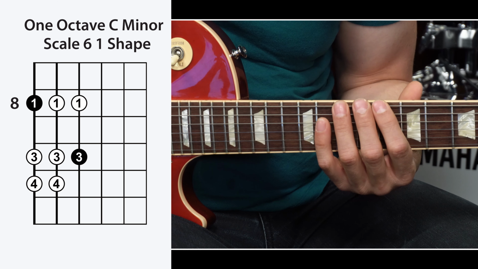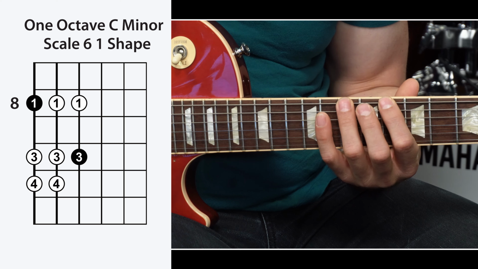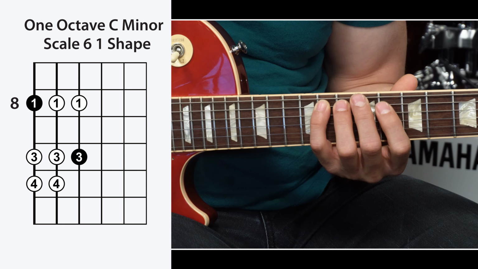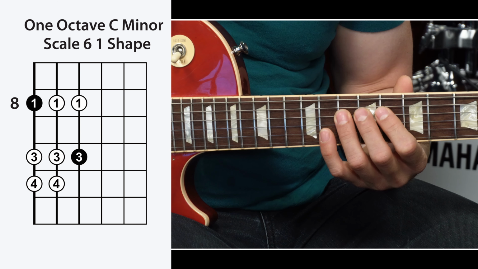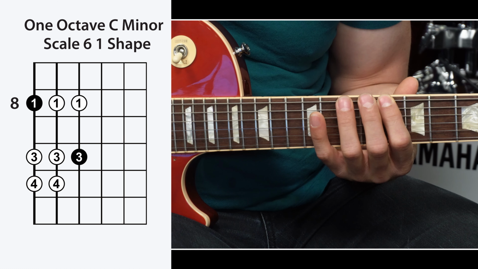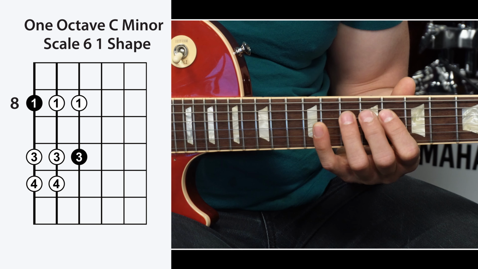And again, you can think about this starting from the 1 and modifying the notes in the major scale. So 1, 2, flat 3, 4, 5, flat 6 or lowered 6, lowered 7th, 1. Or you can think about it as starting from the 6th note of a major scale. 6, 7, 1, 2, 3, 4, 5, 6.